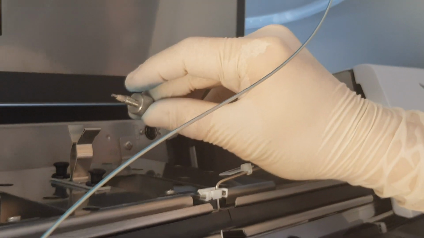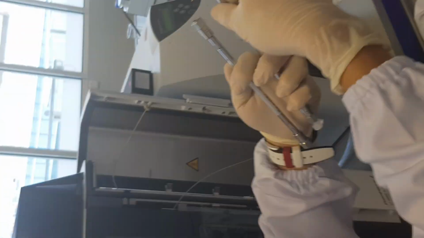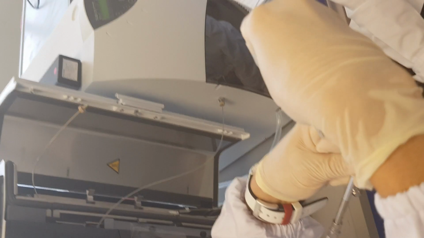If not, it will have leakage. Clear? After you have dismantled that column out from the system, you need to ensure that the column is also stoppered.